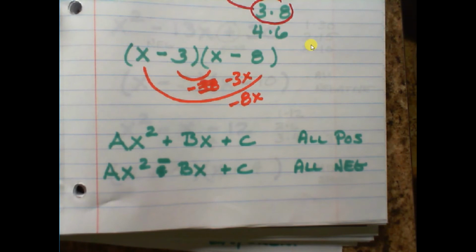Here's the sample problem. If I have x squared minus 9x plus 14, how would that factor?